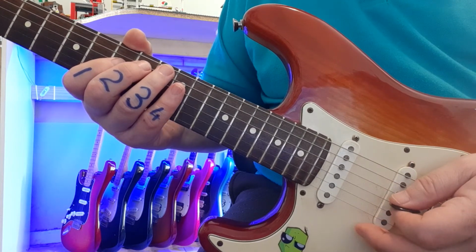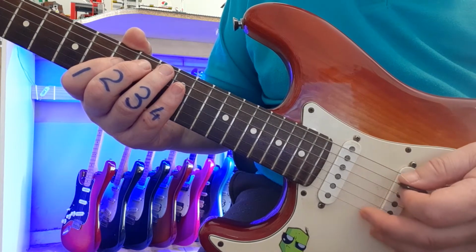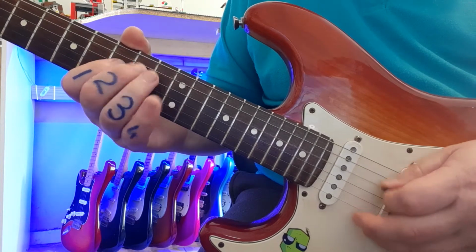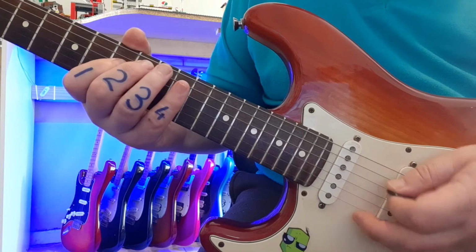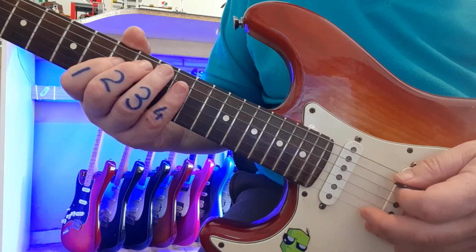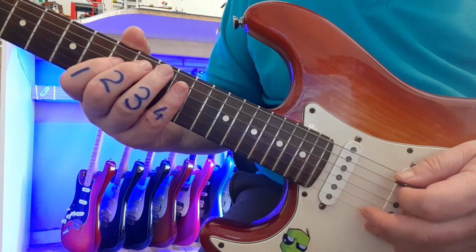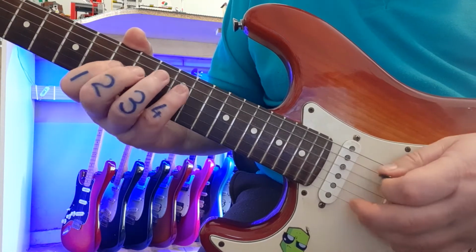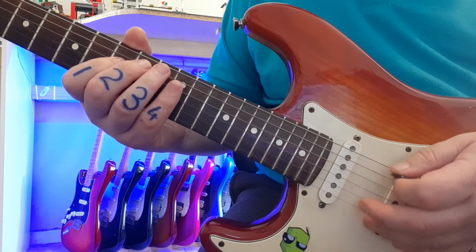And then we're going to look at one more major related mode called the Mixo-Lydian, which is going to sound like this. Here's the major again, so you compare the major to the Mixo-Lydian. Major, Mixo-Lydian.